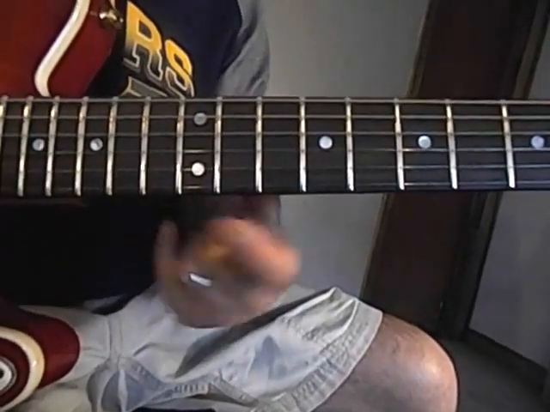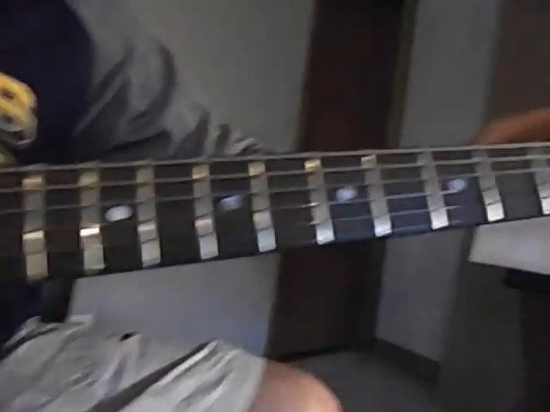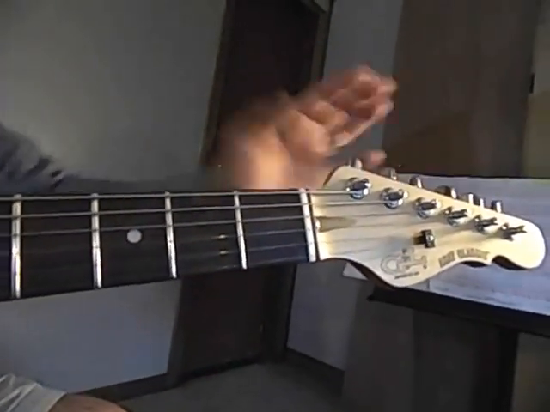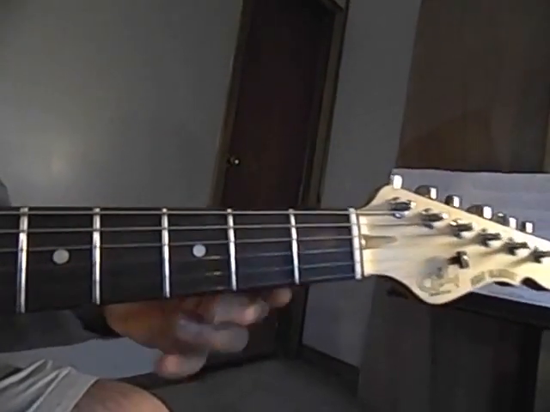I'm going to show you in a minute that when you get to this fret, we're back at the same notes that these open notes were. They're just going to be a higher sound. Okay, so let's get started.